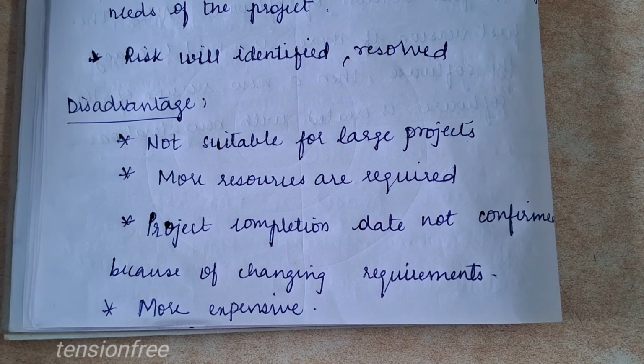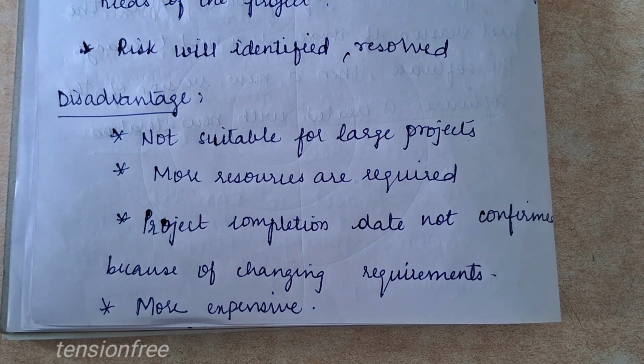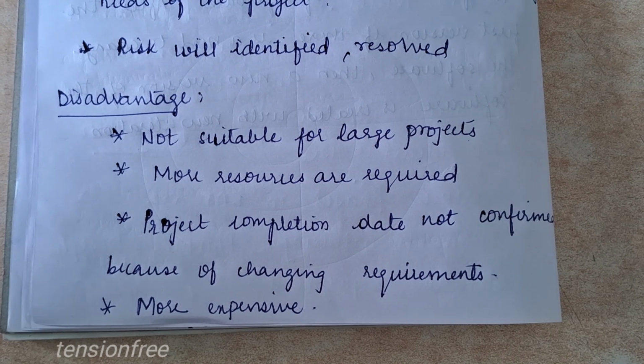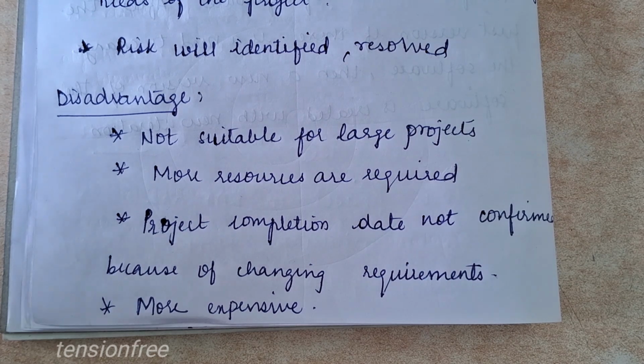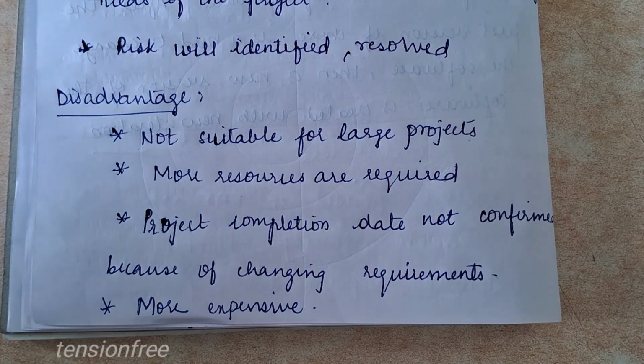So for the iterative model, if the question asks about it, we need to write the definition, show it in a diagrammatic manner, and write the advantages and disadvantages.